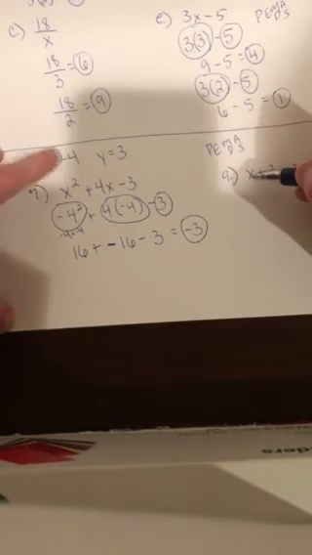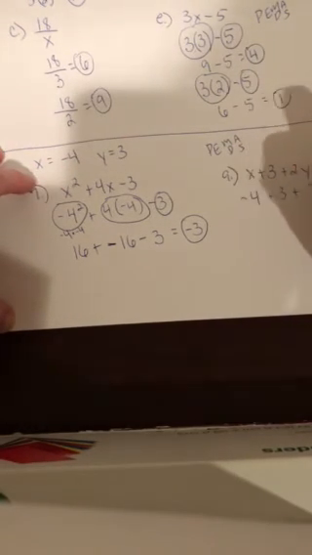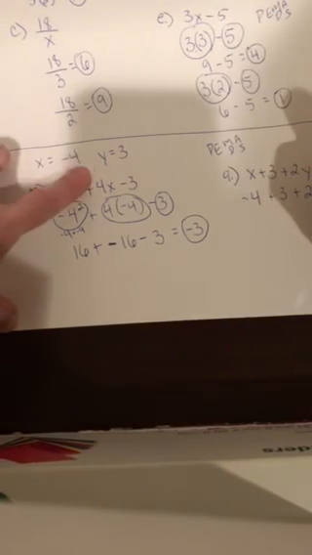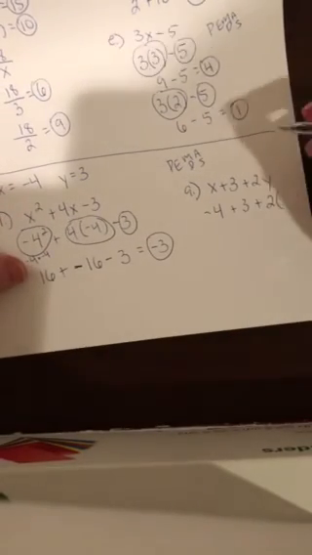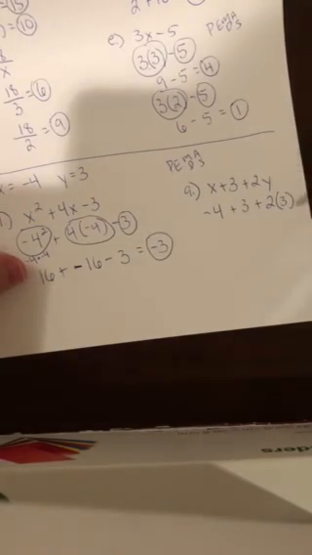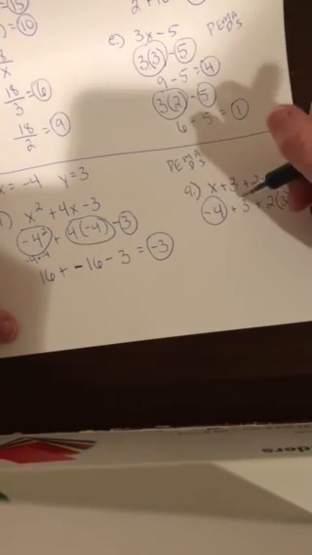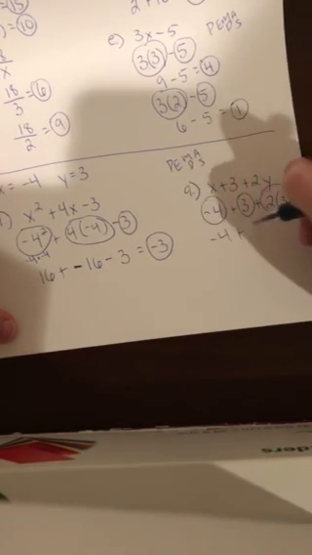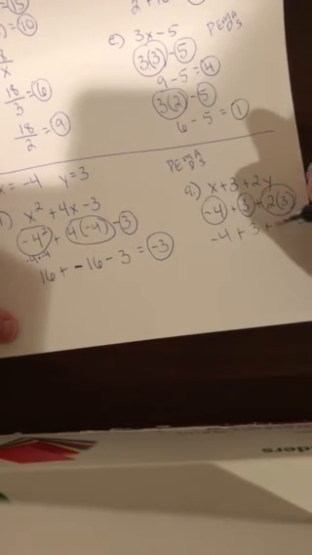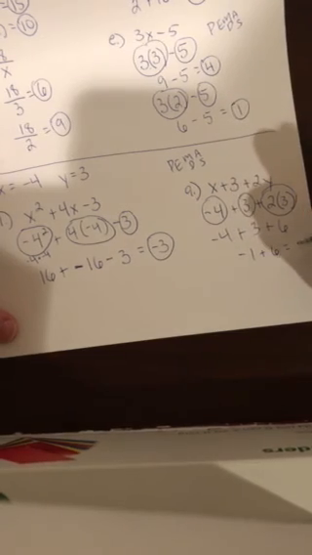Okay, x is negative 4, plus 3 plus 2 times y, which is 3. Okay, order of operations. Let's go ahead and circle the terms. We have negative 4 plus 3 plus 2 times 3 is 6. Negative 4 plus 3 is negative 1, plus 6 is 5.